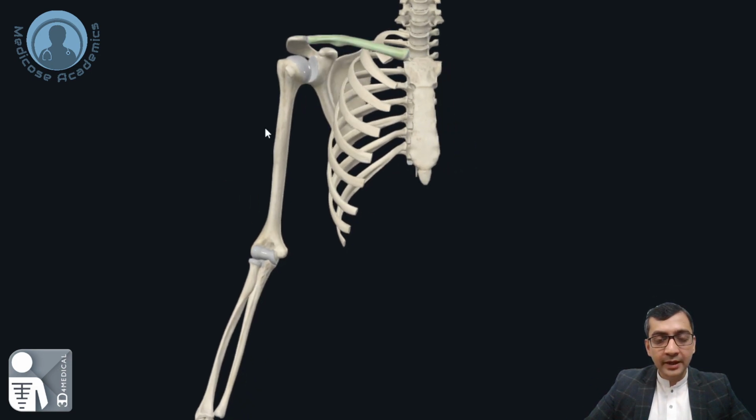Now the scapula has different parts. This socket for the ball of the humerus is called glenoid fossa. I will again talk about it in detail. And this is the humerus. This is called the glenohumeral joint, or in simple terms, shoulder joint.